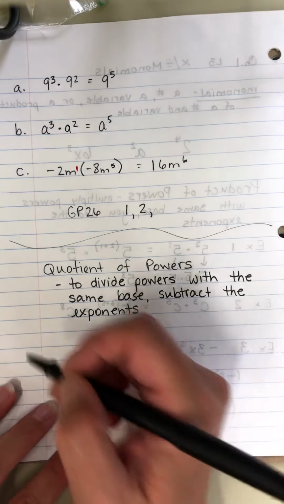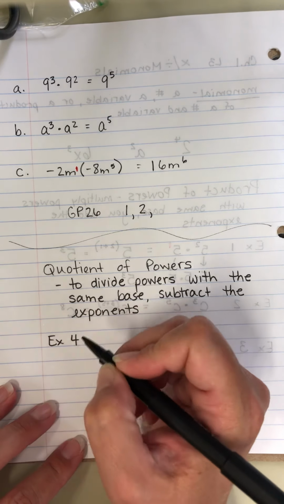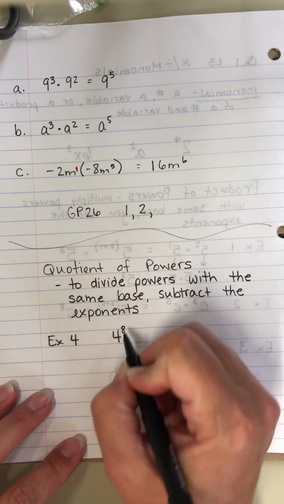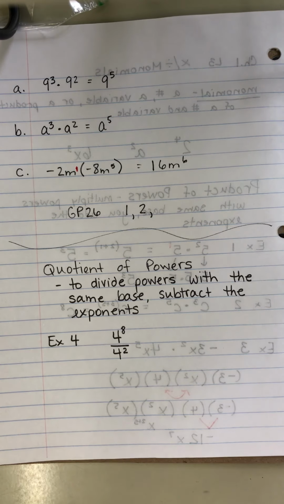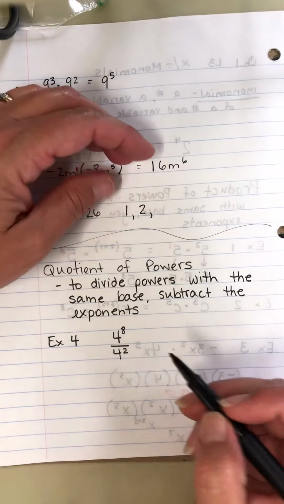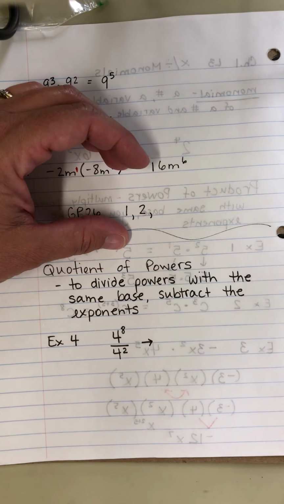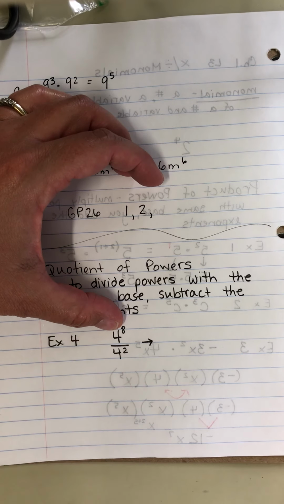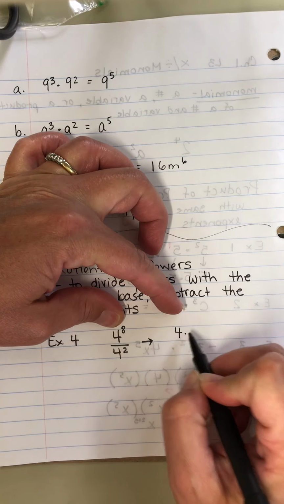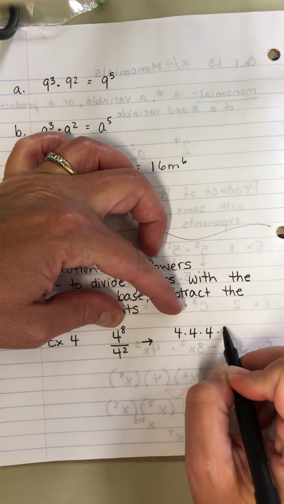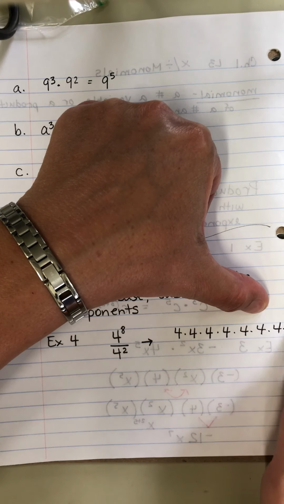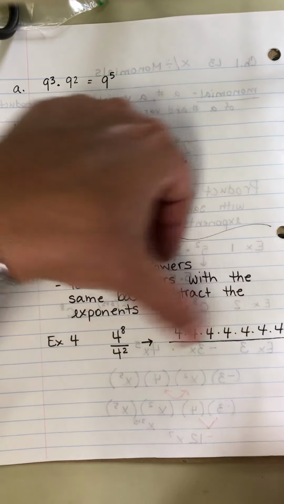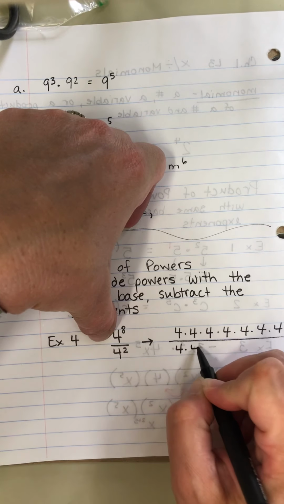We are on example 4, which is on page 25. And the question given to us is 4 to the 8th over 4 squared. Remember, when something looks like a fraction, it's really a division problem. I'm going to stretch out the first couple to show you why this rule of subtracting exponents works. So if I draw 8 4s being multiplied together, 1, 2, 3, 4, 5, 6, 7, 8. And then I have 2 4s, 4 and 4.